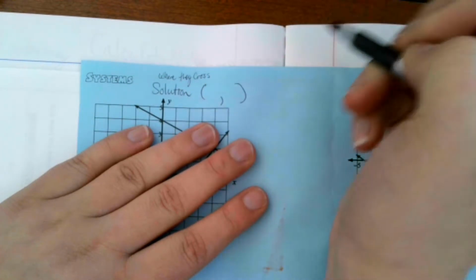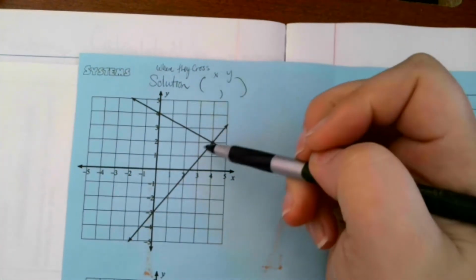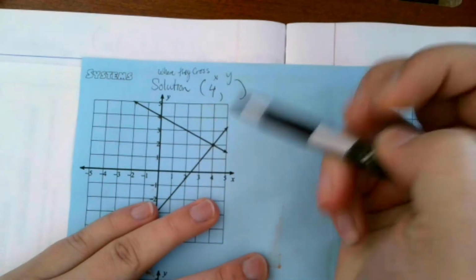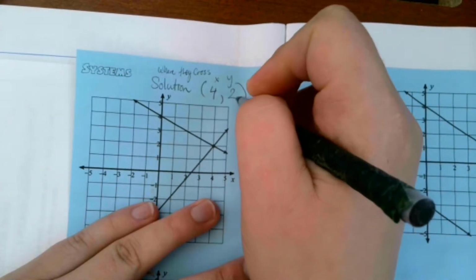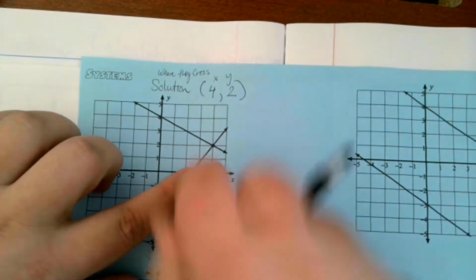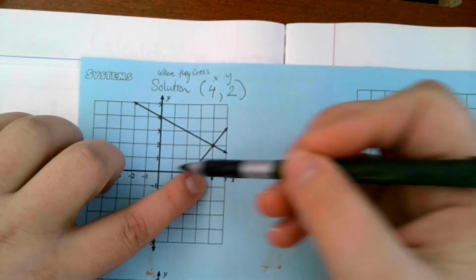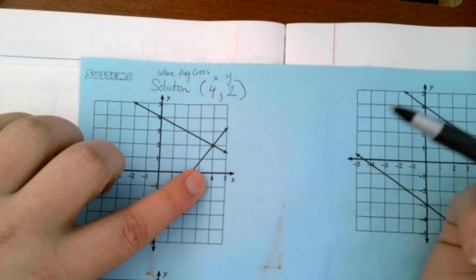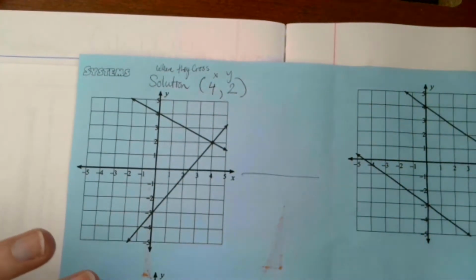That's totally fine. Remember, it's always going to be x and y. We're going to go to this point and go straight down. That's at 4. Go to the point where they're crossing and go straight over. That's at 2. If you get confused on x and y, it's always labeled. The x-axis is the horizontal one. Just go straight down. We're at 4. That's the x.